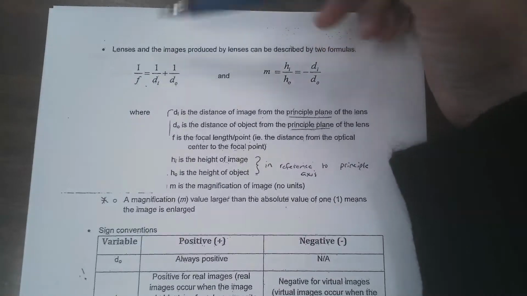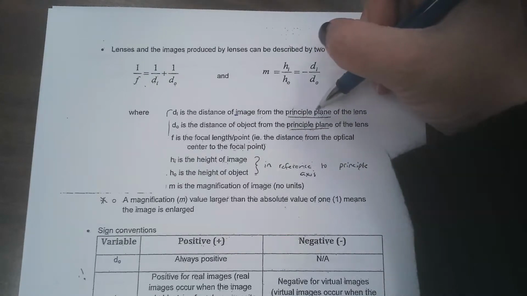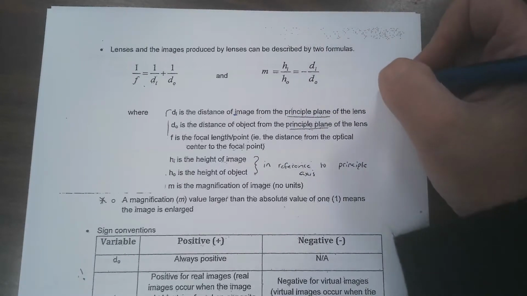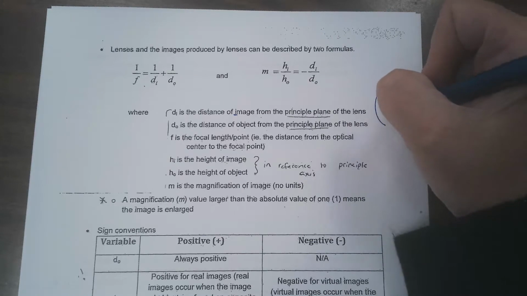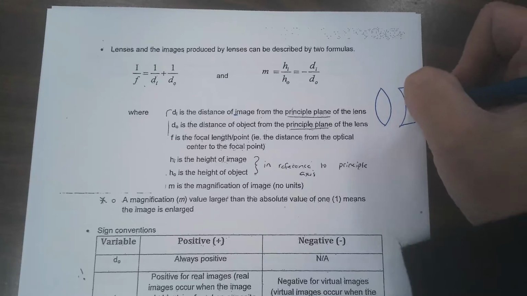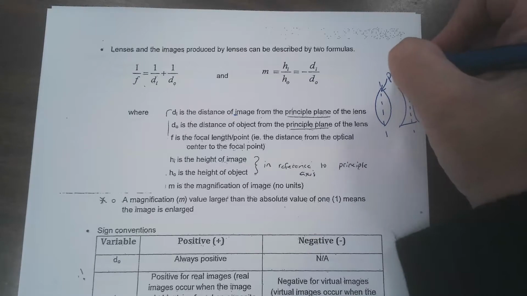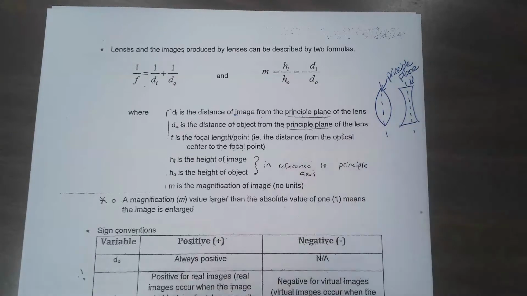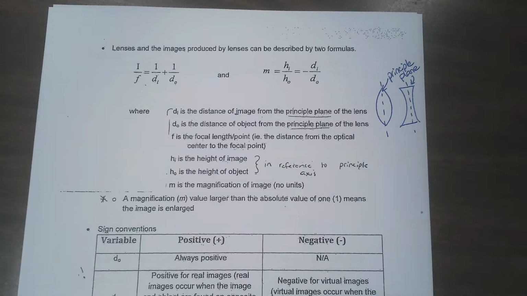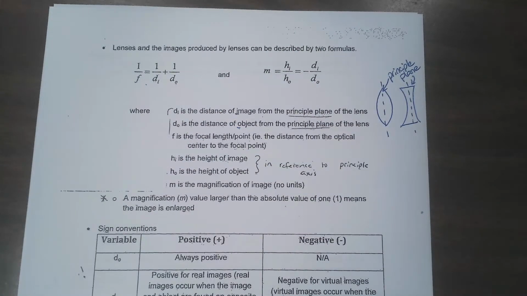Distance I is the distance of the image, hence I, from the principal plane of the lens. Remember, this is the principal plane. So it's going to be the distance from the center of the lens. The distance of the object, DO, is also from the principal plane.